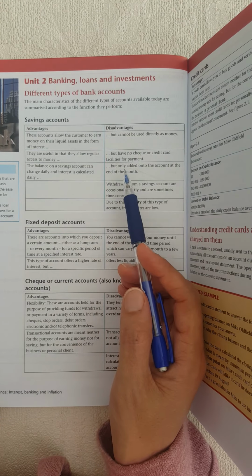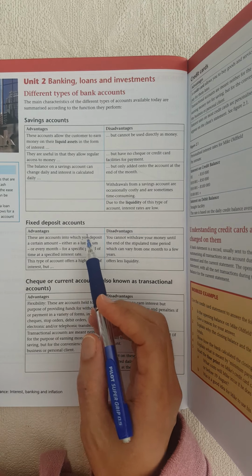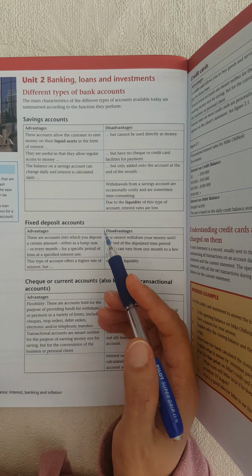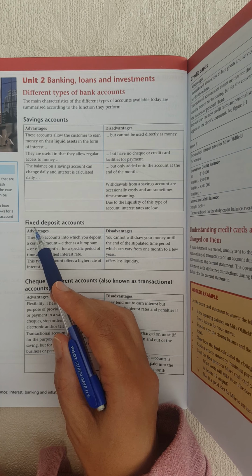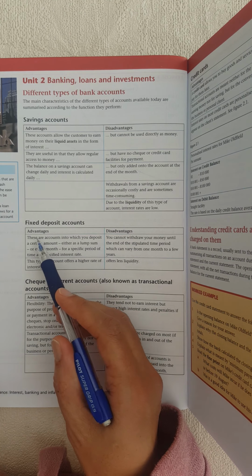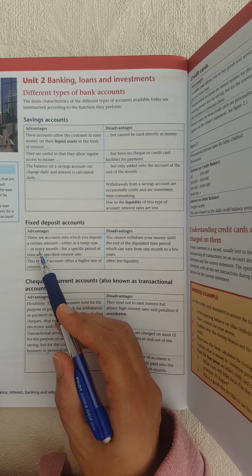Yesterday we did savings account. Today we're going to do fixed deposit and then we're going to work through an example, right? So now we're doing a fixed deposit account. So it's saying here, what are the advantages?